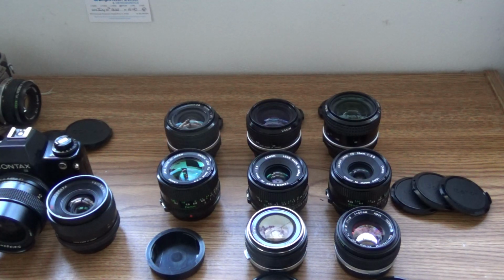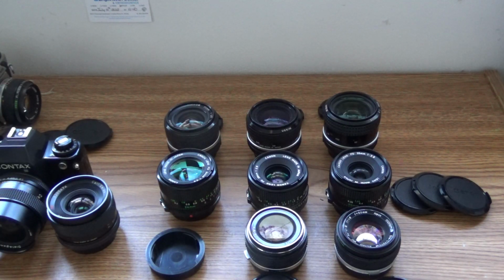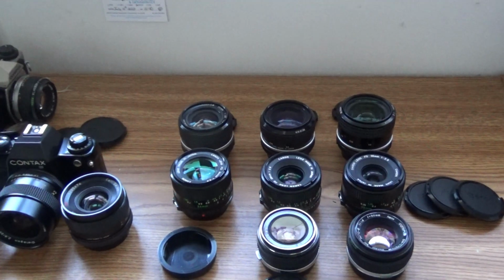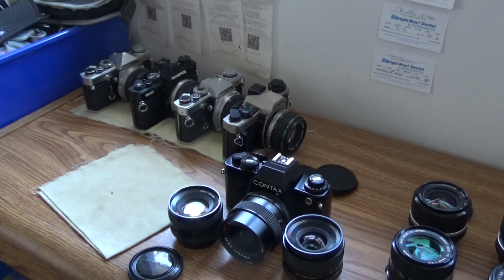Okay, so here we have a selection of vintage wides from Olympus, Canon, Nikon, and Yashica Contax. There's a couple of Olympuses there in the front row, and see one of them's missing. These are not the wide angles that we're looking for, because we put the wide angles all on Olympus cameras here.